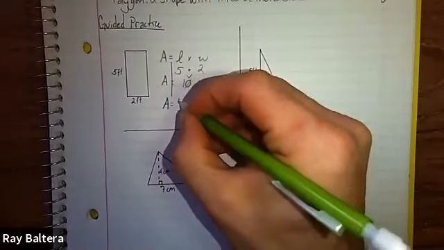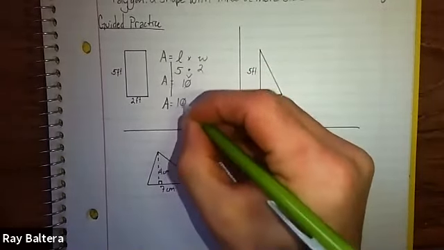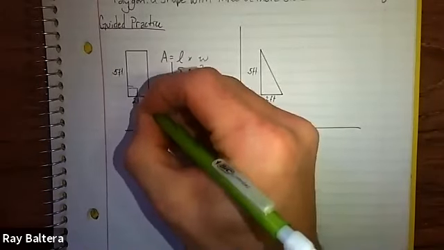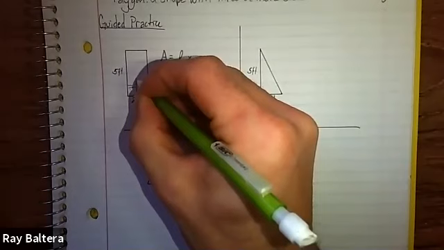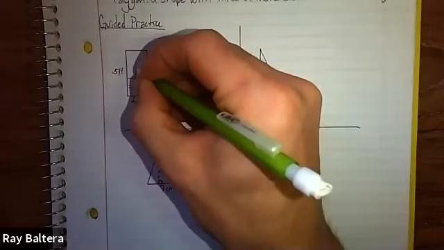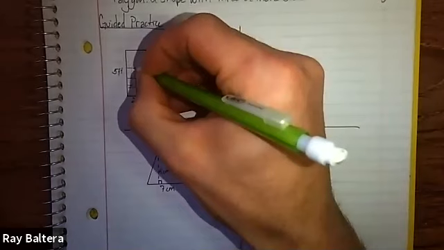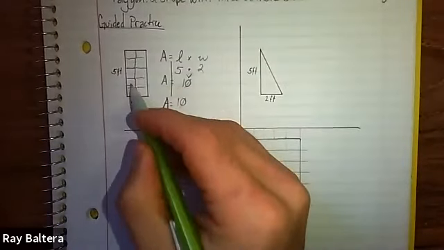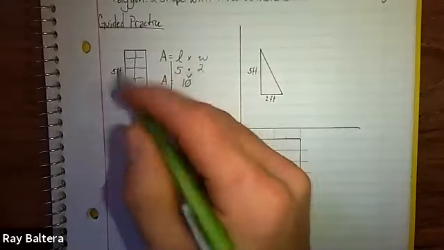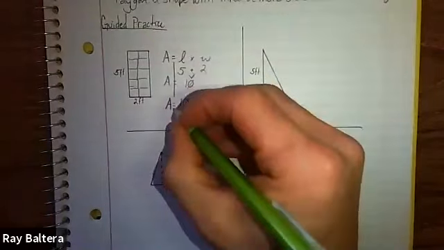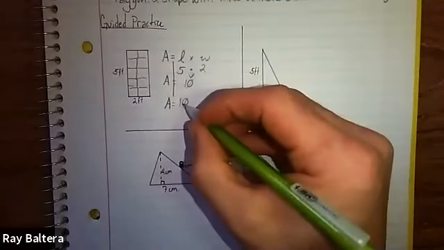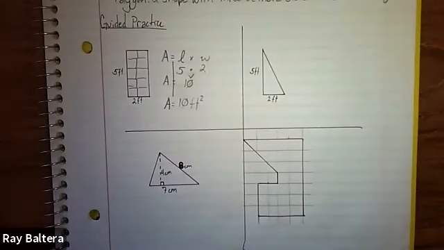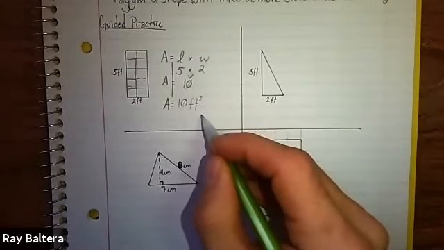When you find the area of anything, you are trying to figure out how many squares go into that shape. I have 1, 2, 3, 4, 5, 6, 7, 8, 9, 10 squares in this shape. That means that the area of this rectangle is 10 feet squared. The label is important.